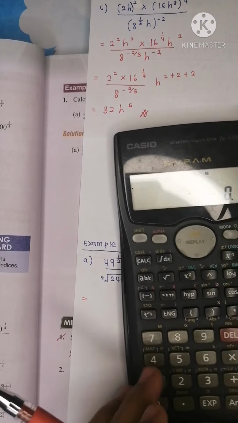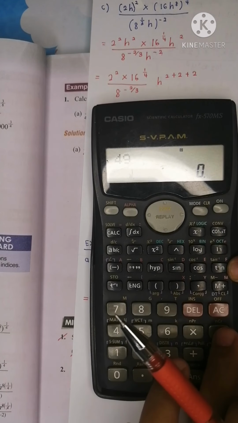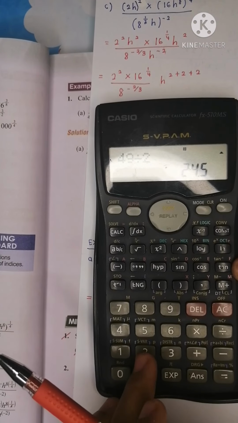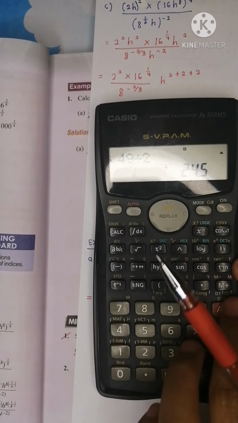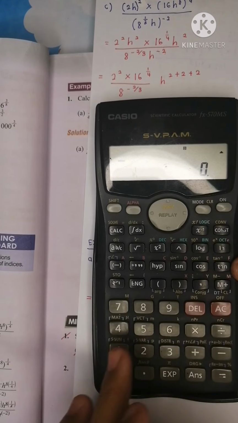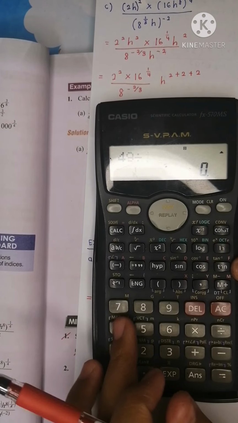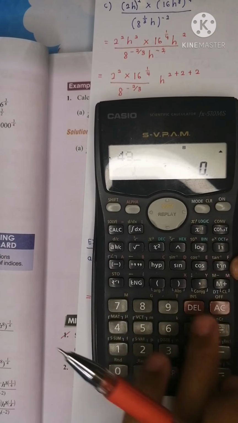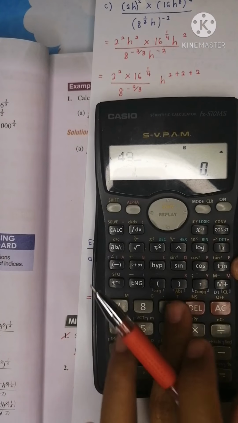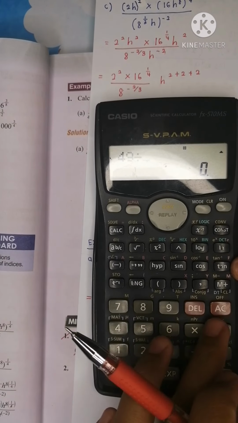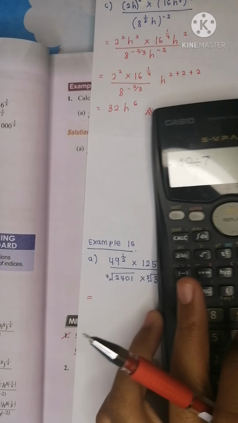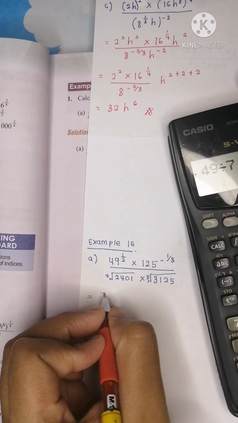We need to divide by the small values first. 49 divided by 2 gives a fraction, so we cannot make 49 a base 2. 49 divided by 3, also cannot. 49 divided by 4, cannot. 49 divided by 5, cannot. So you obviously know that 49 can be divided by 7. So we know that the base is 7.